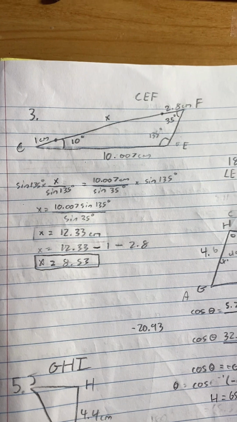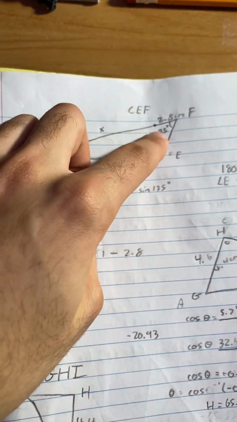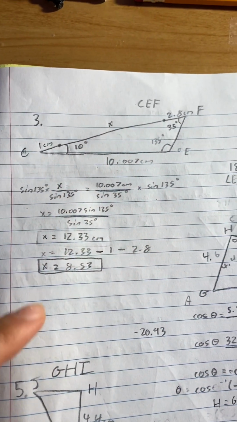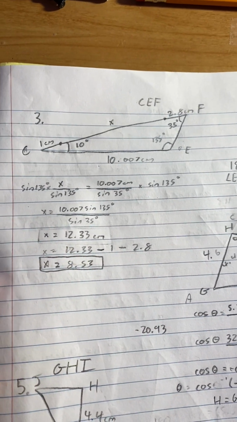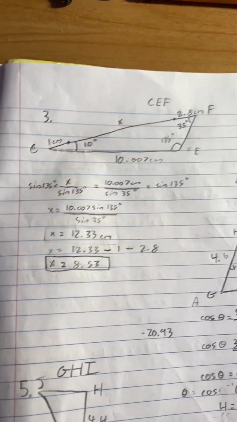And that includes adding the 1 centimeter that is here and the 2.8 centimeters here. But if we're just wanting to find this side, we have to subtract 1 and 2.8 from 12.33, which comes out to 8.53. So that is the missing side length for that.